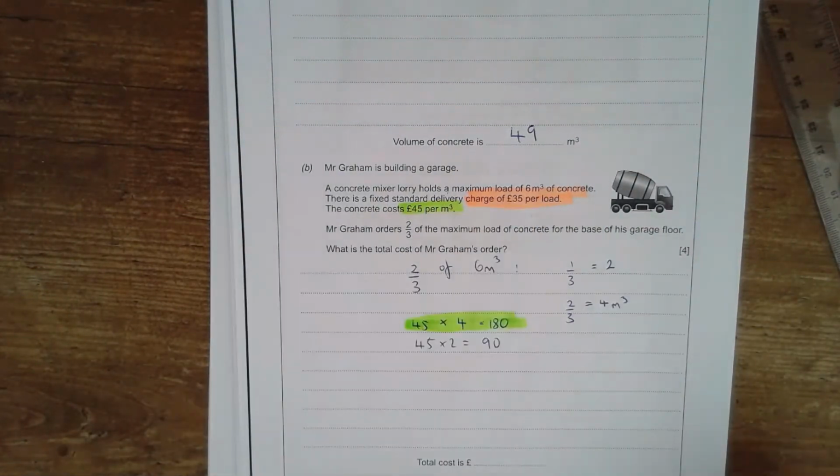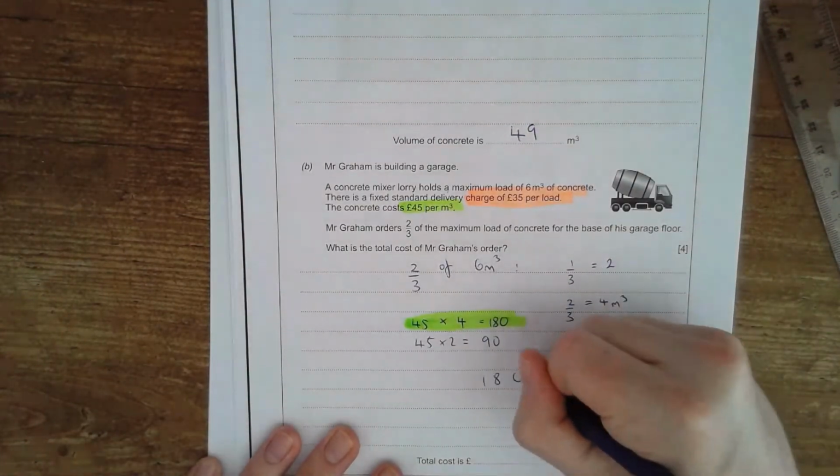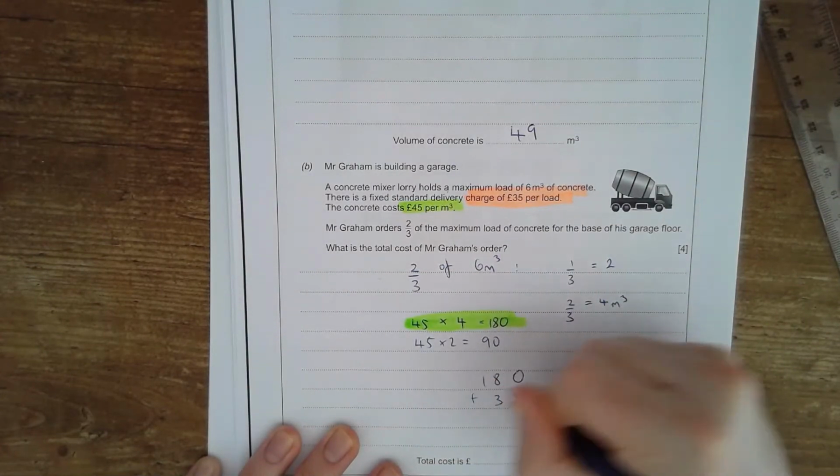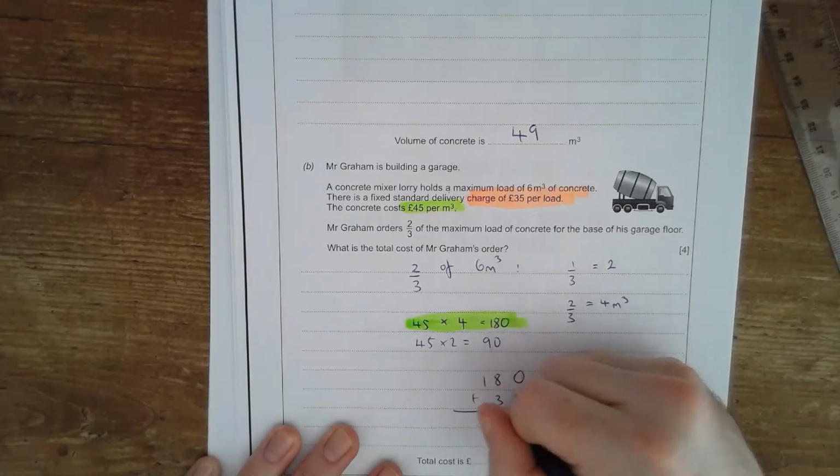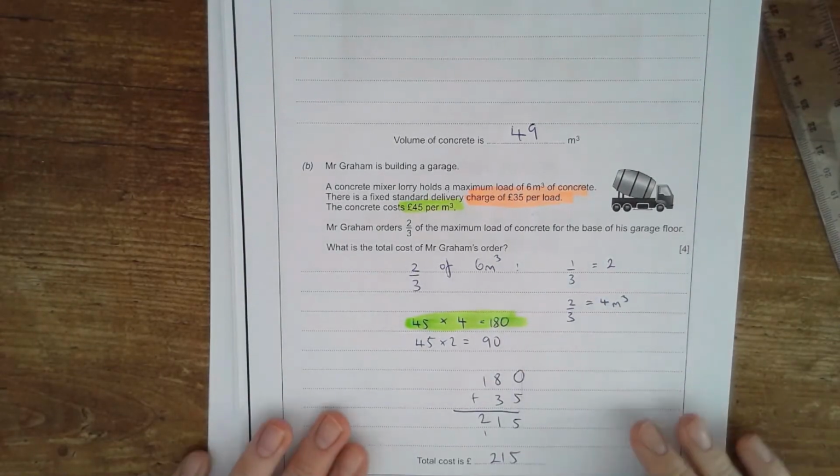Then I've got to pay that delivery charge. So it's going to be 180 plus the 35. Nothing add 5 is 5. 11, 2. So the cost is £215.